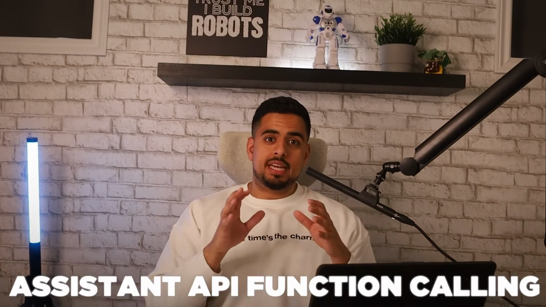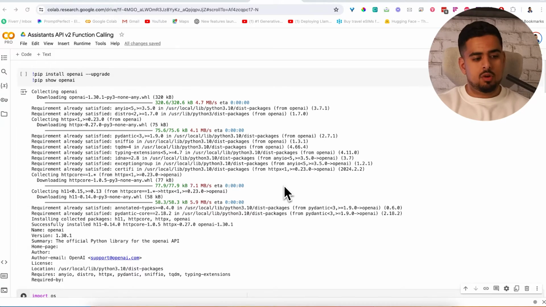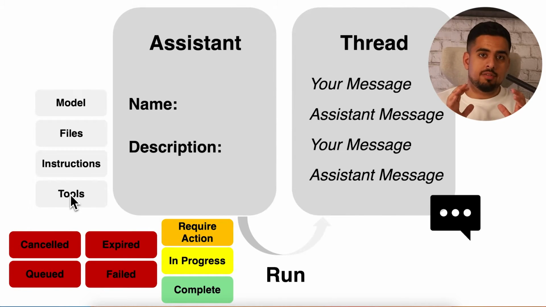Now I'm going to go through the Assistants API function calling portion of this tutorial, and just to go back to our handy dandy little diagram here, we're going to be focusing purely on this portion, which is the tools section of the assistant. And in my opinion, the more complicated portion to actually implement.